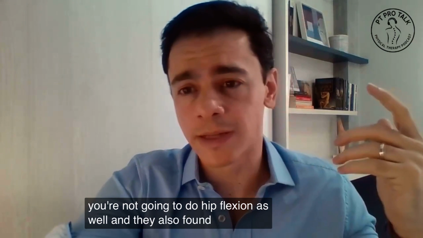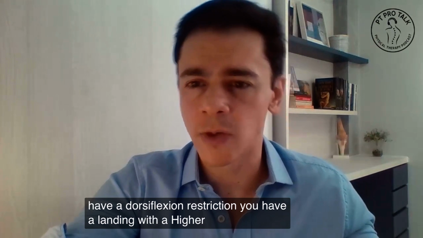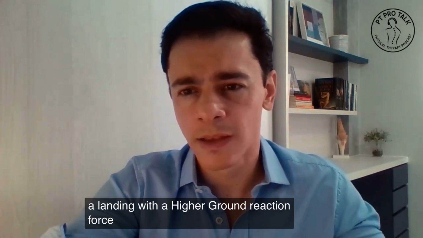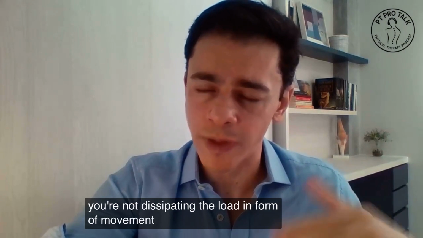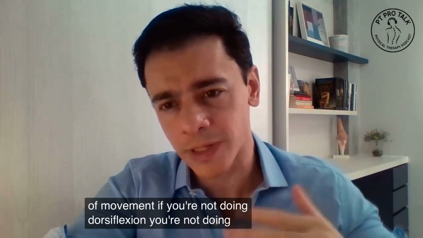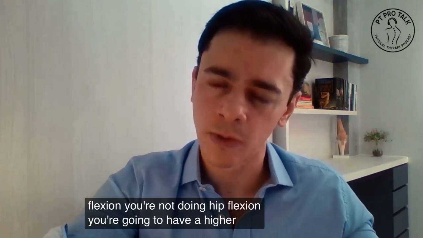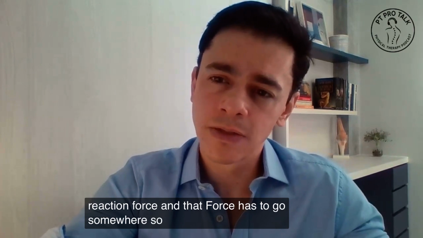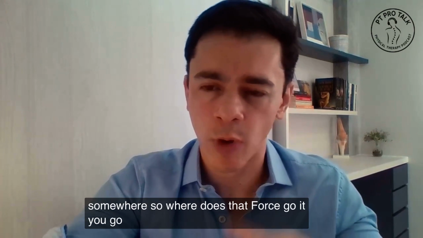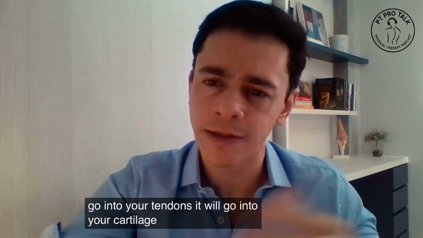And they also found that when you have a dorsiflexion restriction, you have a landing with a higher ground reaction force. And that also makes sense because if you're not dissipating the load in the form of movement, if you're not doing dorsiflexion, you're not doing knee flexion, you're not doing hip flexion, you're going to have a higher ground reaction force. And that force has to go somewhere. So where does that force go? It will go into your passive tissues, into your tendons, into your cartilage.